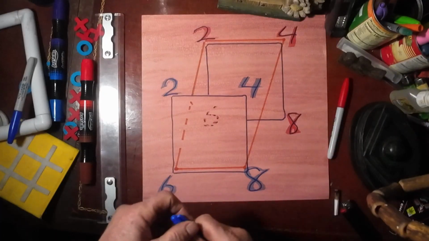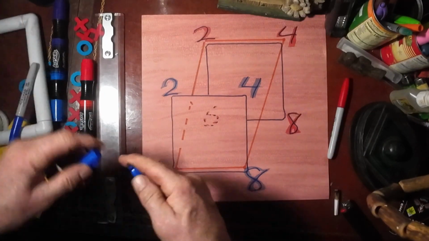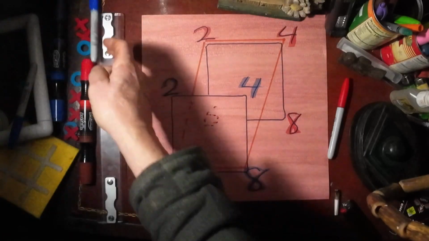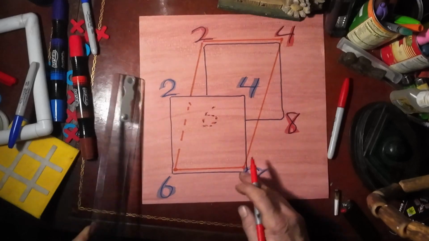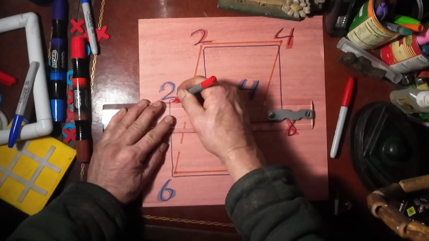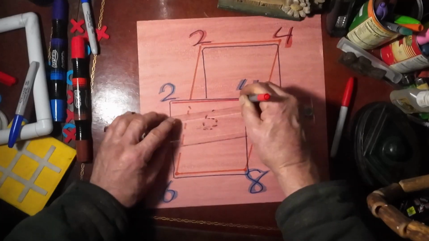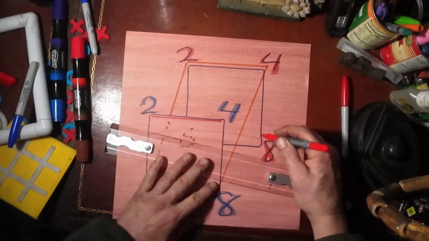Let's pick, let's use blue. And no. It's already a blue down there. Let's use red. Okay. So it would be from here to here, 2 to 4, right? And then it would be down here to the 8.